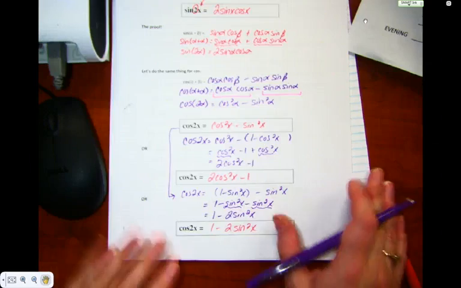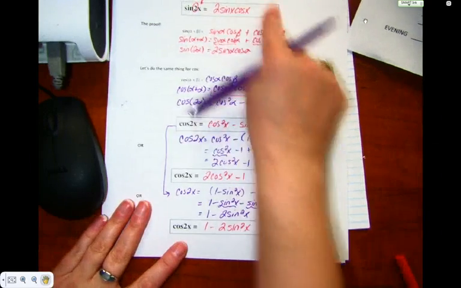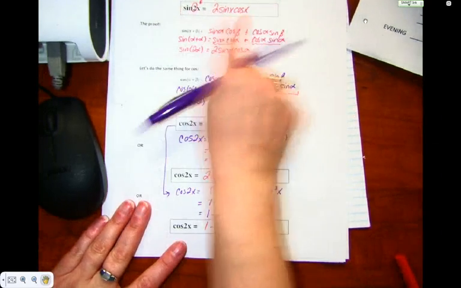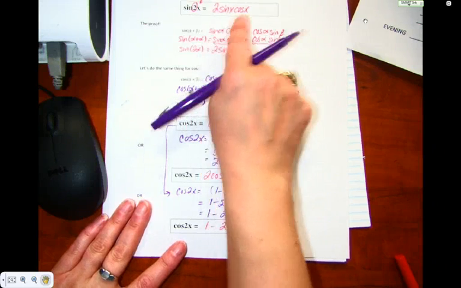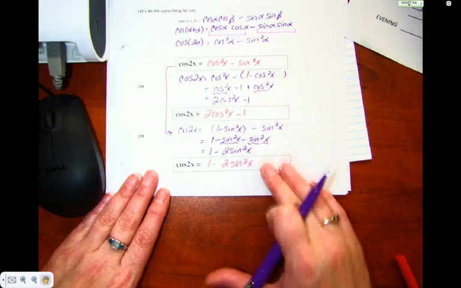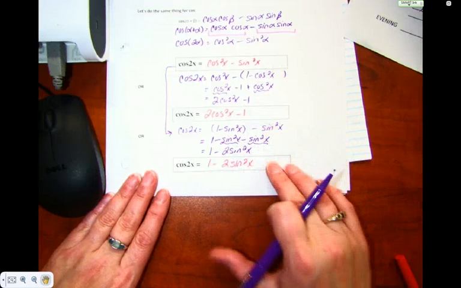So just before you write these on your pink card, I want to review that a little bit. One formula for sine 2x. There's nothing we can do to make this look different. I can't swap in the sine or the cos because they're not squared. These are the exact same formula. We've just played around with what they look like.